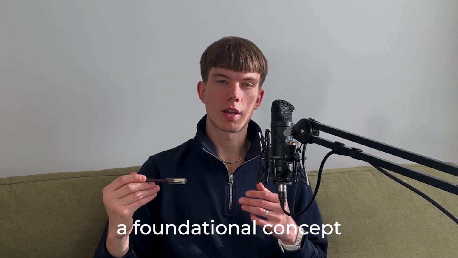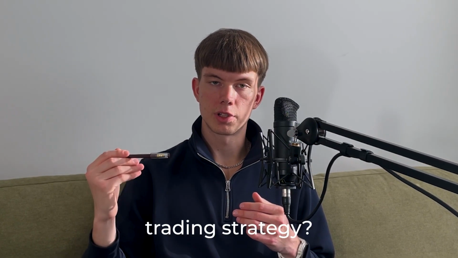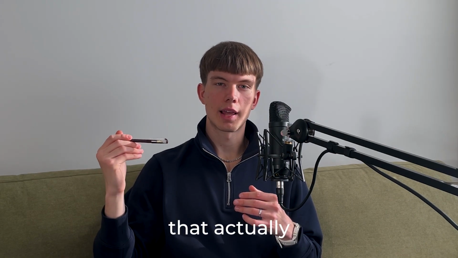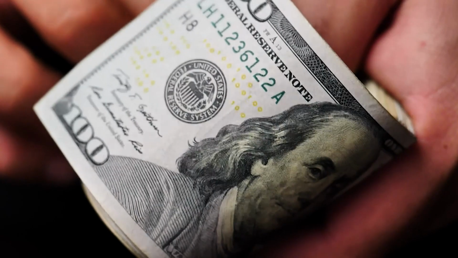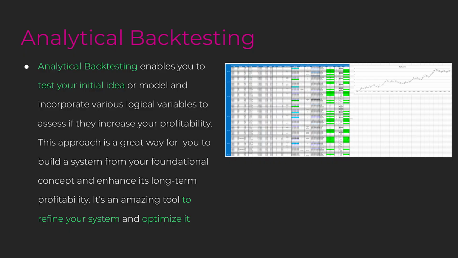How does someone take a foundational concept and turn it into a profitable, successful trading strategy? In simple terms, how do you create a strategy that actually makes money? Analytical backtesting enables you to test your initial idea or model and incorporate various logical variables to assess if they increase your profitability. This approach is a great way for you to build a system from your foundational concept and enhance its long term profitability. It's an amazing tool to refine your system and optimize it.